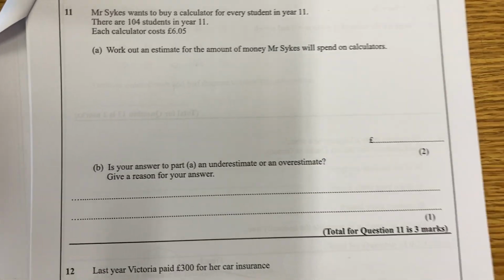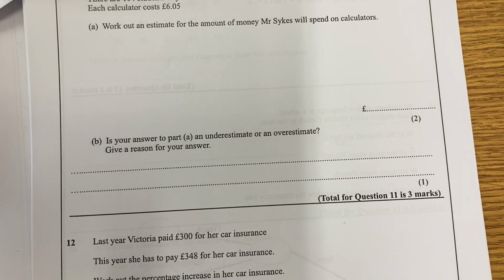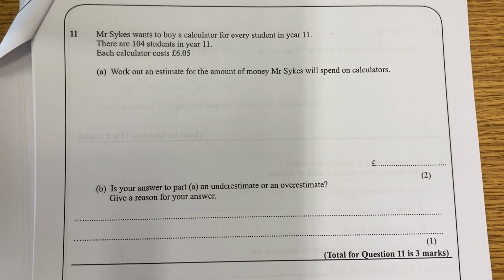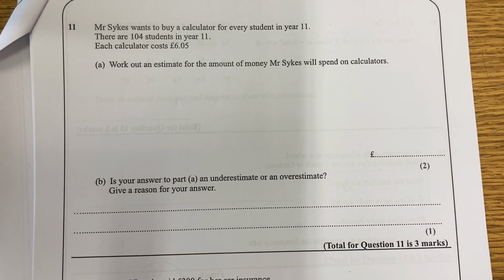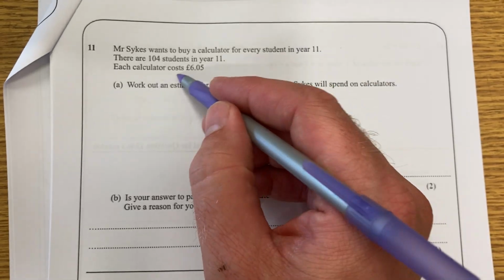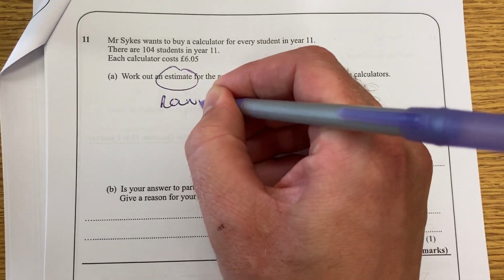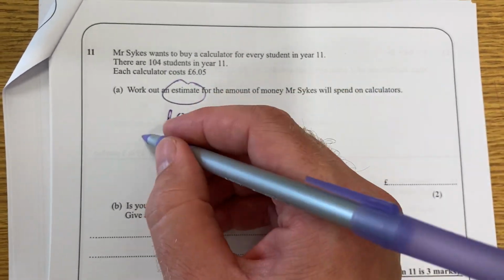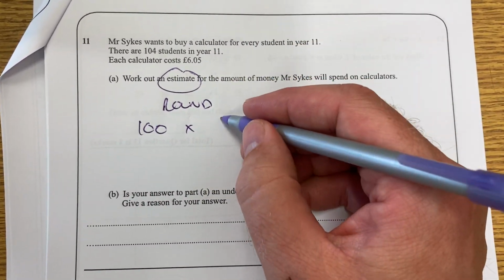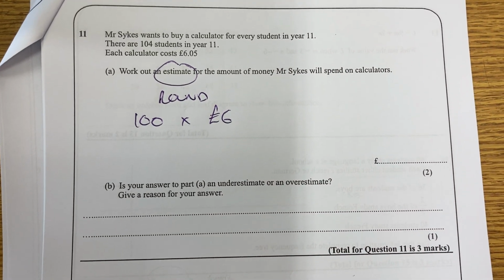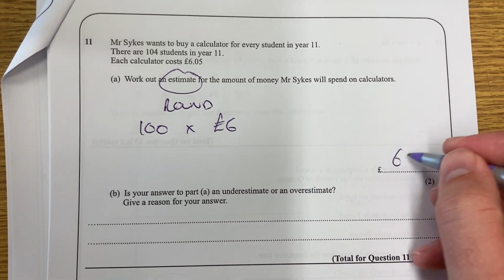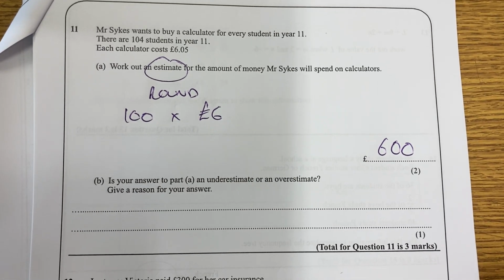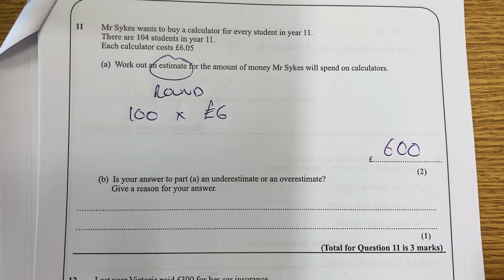Question 11. Mr. Sykes wants to buy a calculator for every student in year 11. There are 104 students in year 11. Each calculator costs £6 and 5 pence. Work out an estimate. So an estimate means you round. Often students actually do the full calculation. 104 students is roughly 100. £6.05 is roughly £6. So an estimate is £600. Because he's not looking for the exact amount, he just wants to know roughly what it's going to cost.